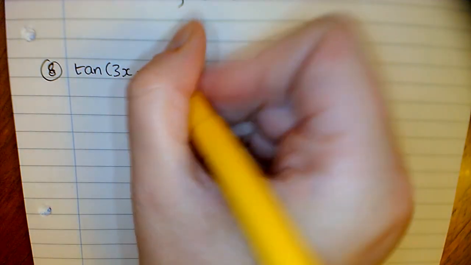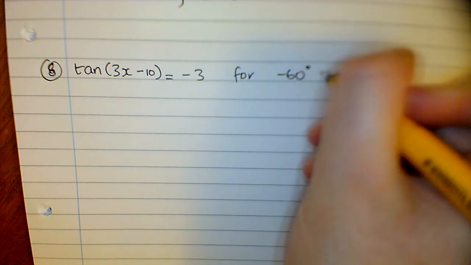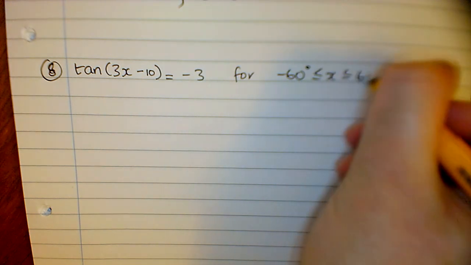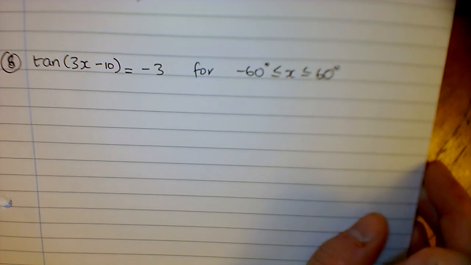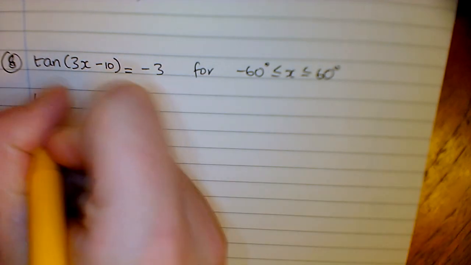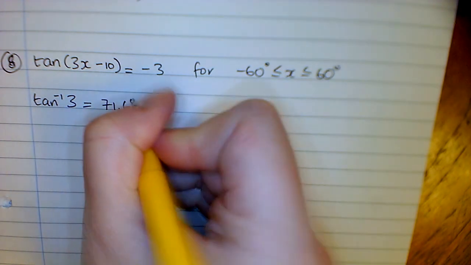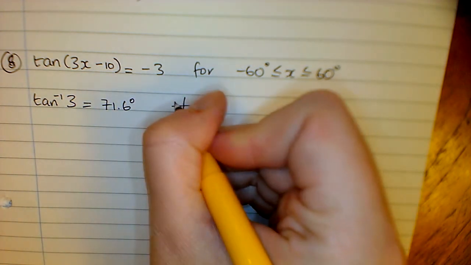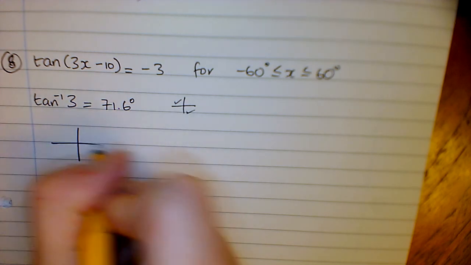And our last one, tan of 3x minus 10 equals minus 3 for x between minus 60 and plus 60. Again, let's start it in the same way. Inverse tan of 3 is going to give us 71.6. It's tan and it's minus, so these are the two quadrants we're looking for.